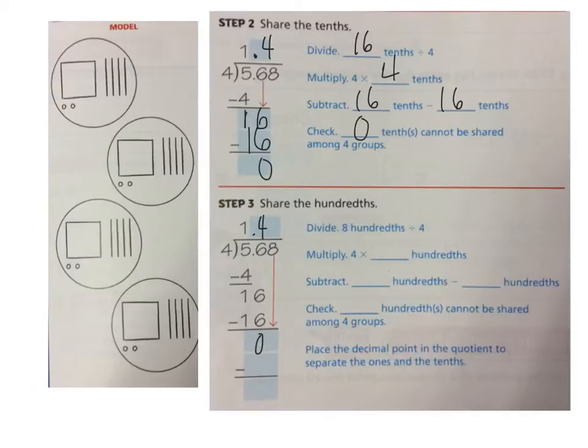We started with 0 tenths, and how many hundredths do we bring down? 8. Can I share 8 hundredths equally amongst 4 groups? How many hundredths would be in each group? 2. Okay, so let's write that. All right, then we multiply. 4 times how many hundredths? 2 hundredths is how many hundredths? 8 hundredths. Good. And then we subtract.